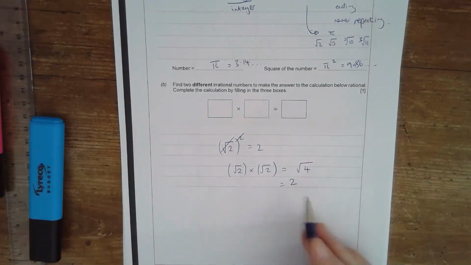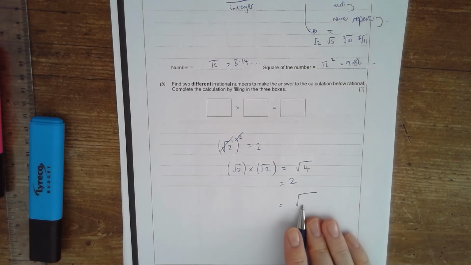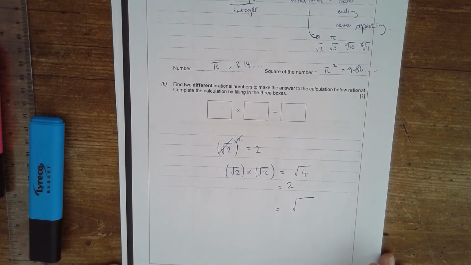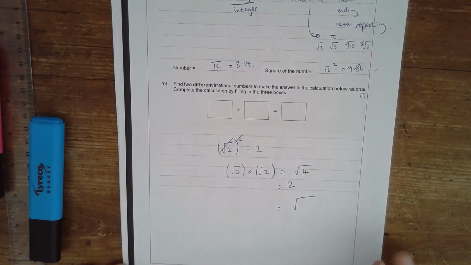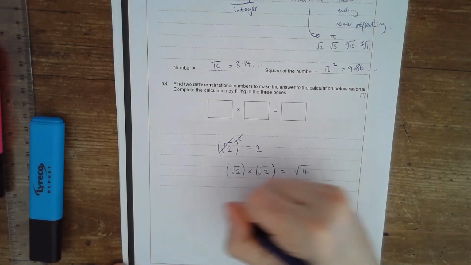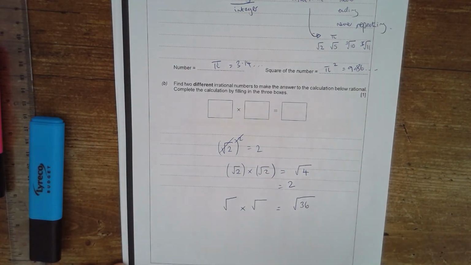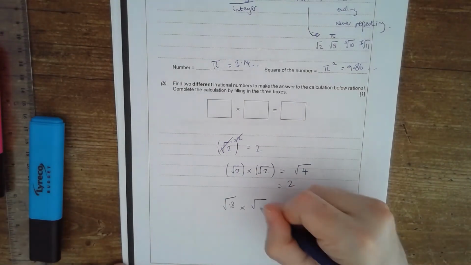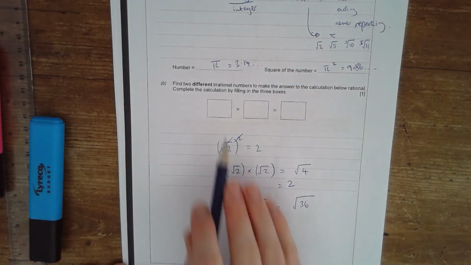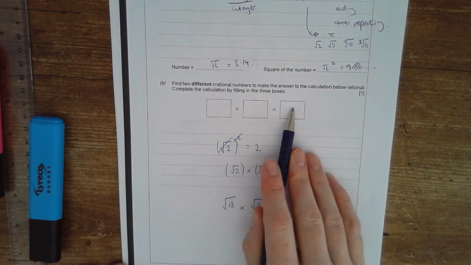So what I'm thinking of is getting the square root of a square number. So let's just pick any square number you want, but make it an even one. If you make it an odd one, you'll find it very hard to find any other numbers that make it. So I'm going to do 36. So I'm looking for two numbers that times together to give me 36. So 18 and 2. Now, neither of those are square numbers, so they would both fit in there. Okay, the square root of 36 is 6, so that would work.